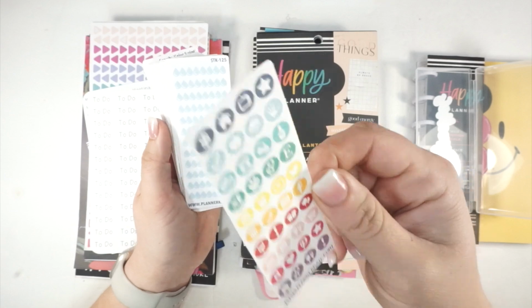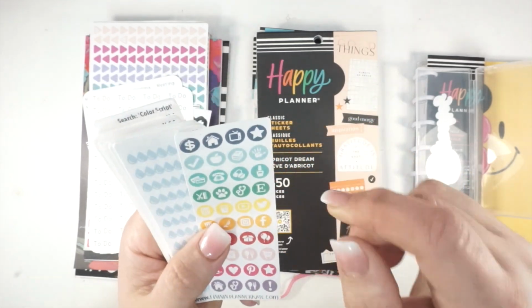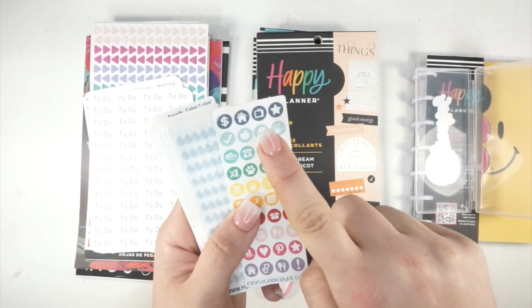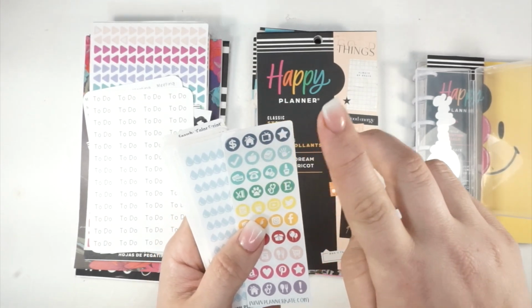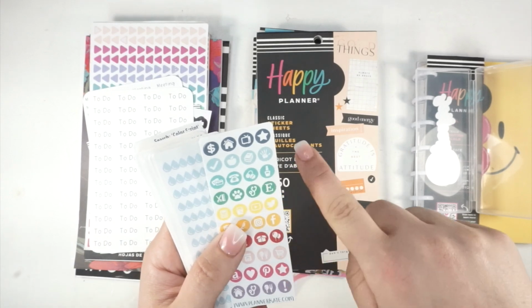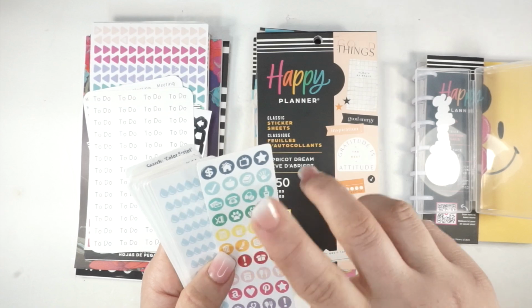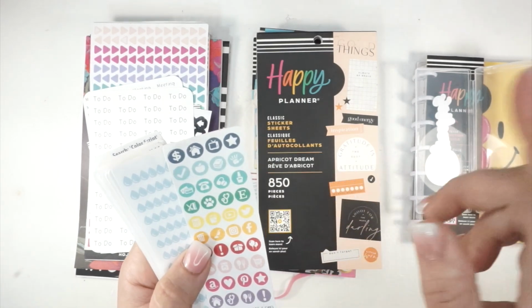And I use these functionally to mark things. You can see, maybe you have a bill due, maybe you're tracking what you're watching. Maybe that's not like a super functional thing in your planner, but these definitely help you track things. Are you getting your nails done? Do you have like a teacher meeting or like a health thing? These can represent different things to different people.